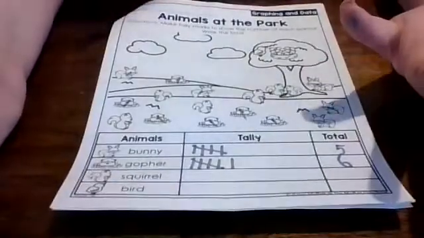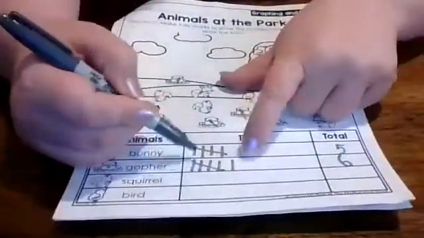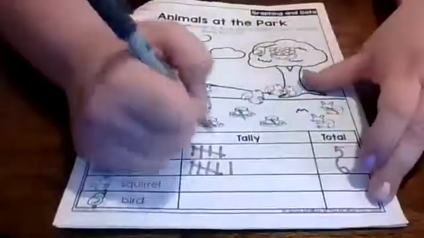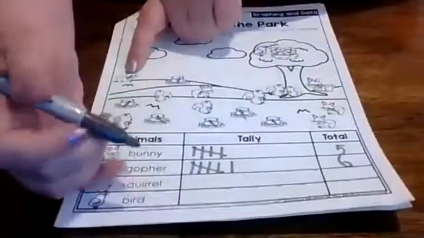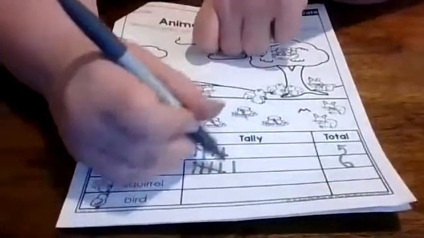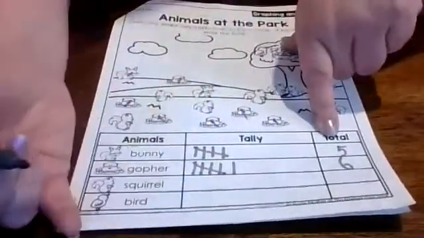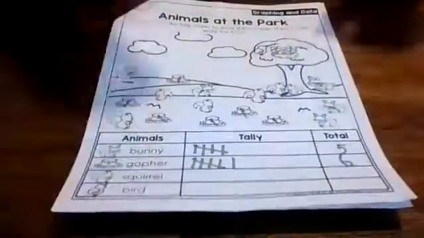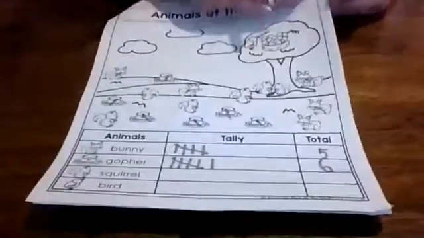Okay, now notice something about how I did these. I didn't just count and then rush to do the tallies. I counted one, tally. Count the next one, tally. Count the next one, tally. And then I did the total right away. Okay, don't rush. Take the time to do your best.